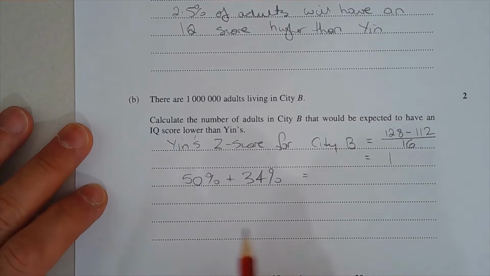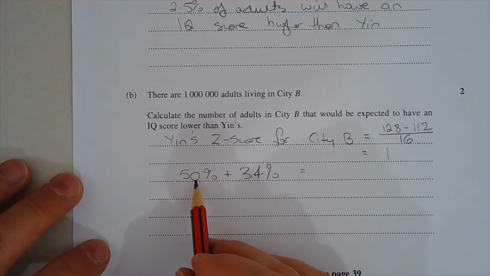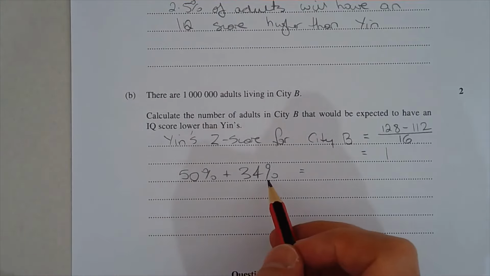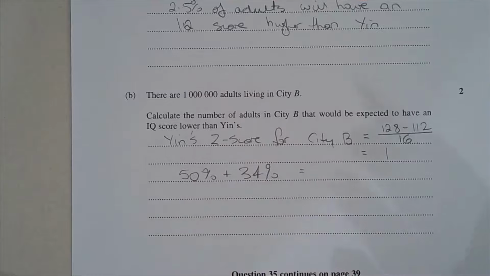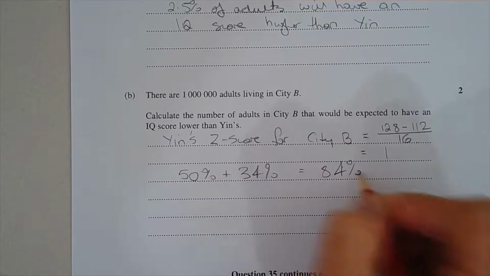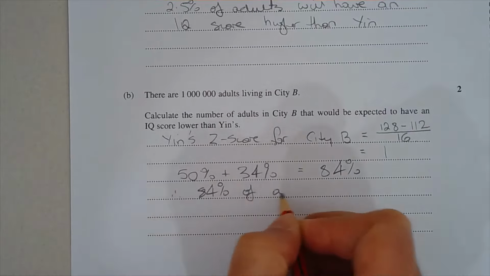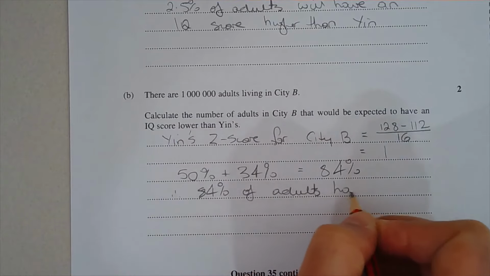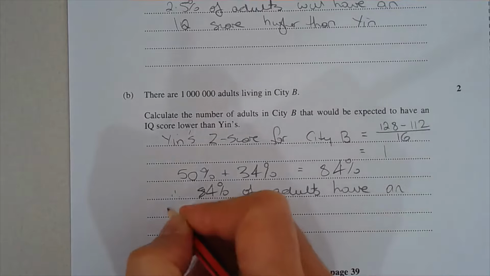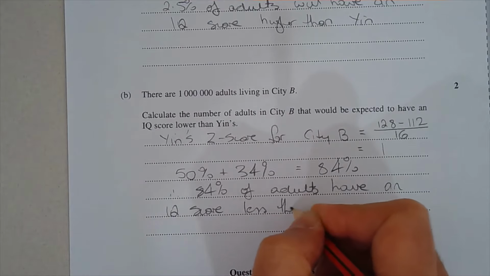First of all, from the bell curve or from the normal distribution, you've got 50%, that's the percentage of scores under 0, plus 34%, which is the percentage of scores from 0 to 1 standard deviation. That'll be 84%, and therefore 84% of adults have an IQ less than Yin's.